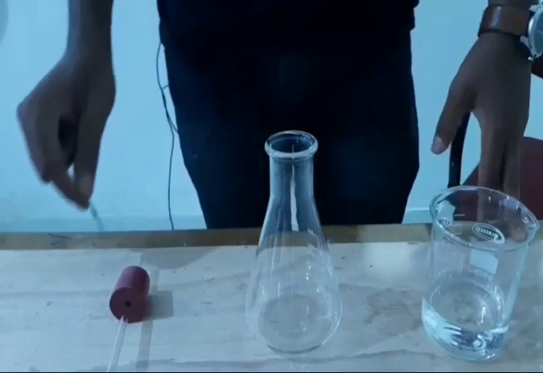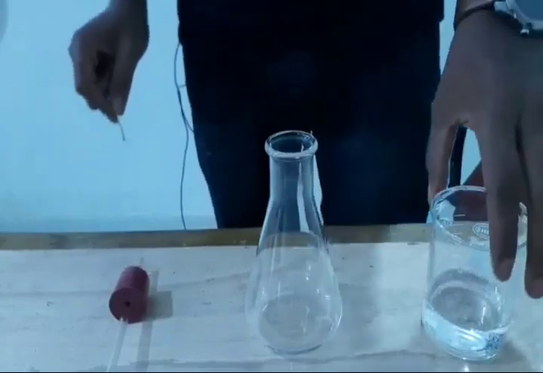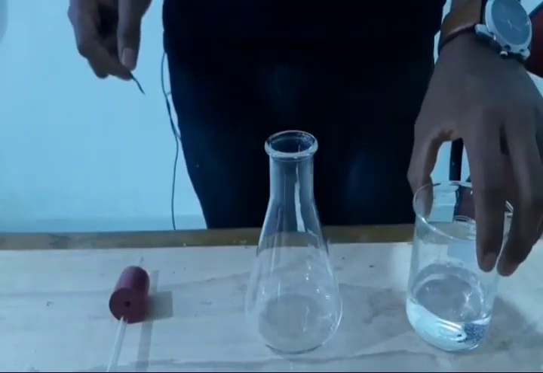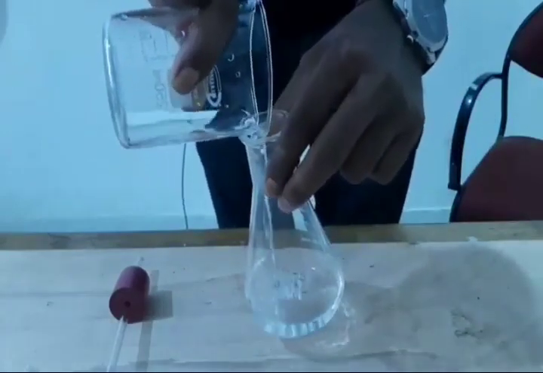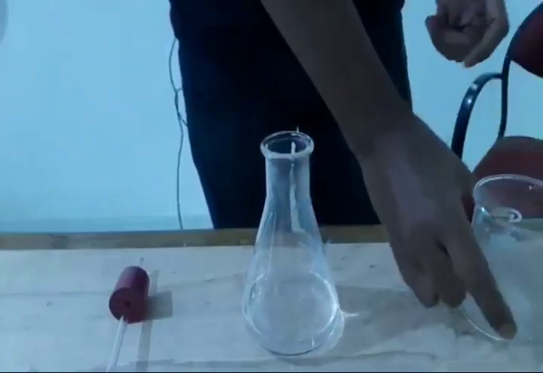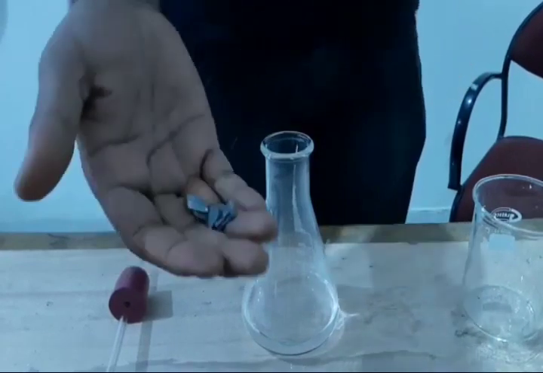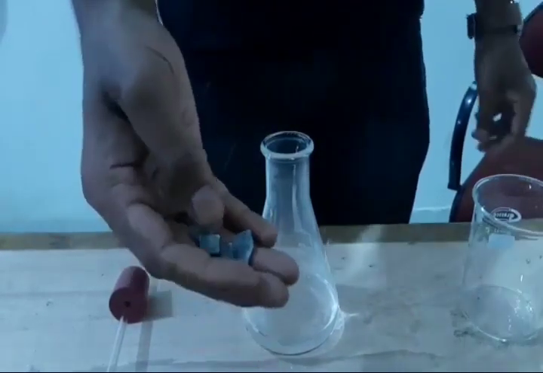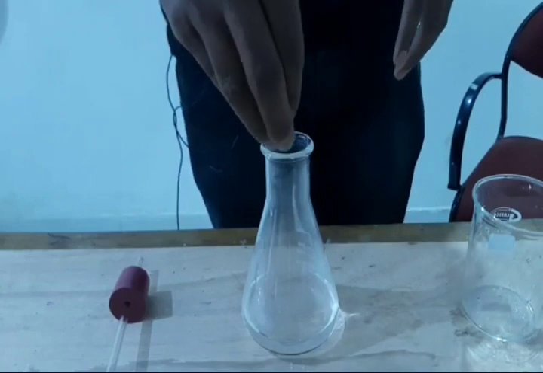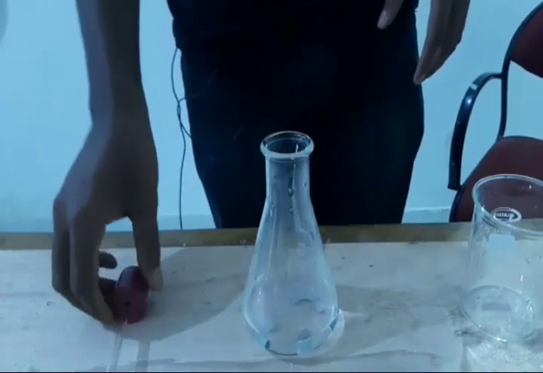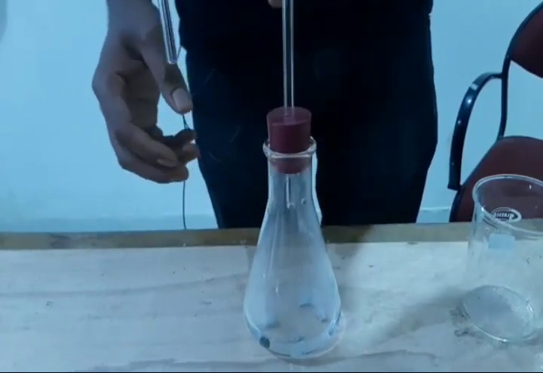Students, we are performing activity 1.3. See the procedure in your textbook. In this activity we use three apparatus. This is a beaker containing dilute sulfuric acid, which means sulfuric acid dissolved in water. This is zinc metal, which we have crushed into zinc granules. We add the zinc into the dilute sulfuric acid, and you can see some gas coming out.